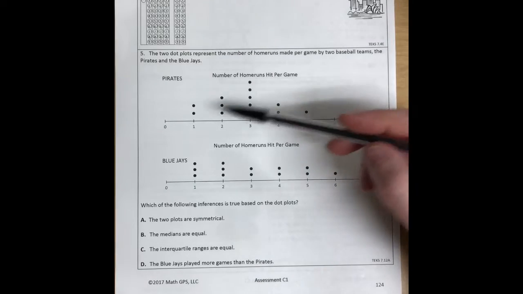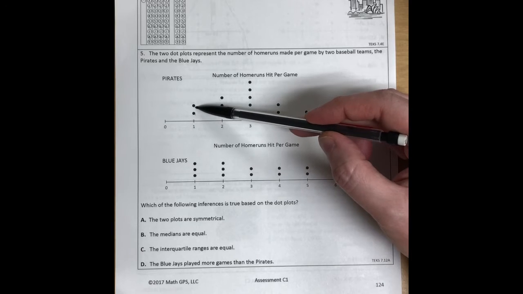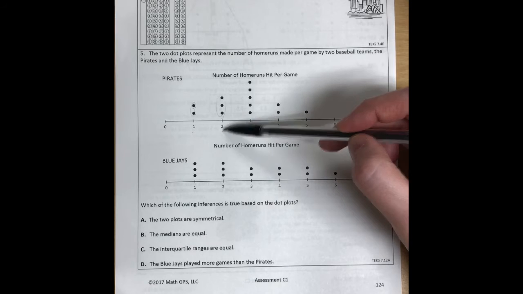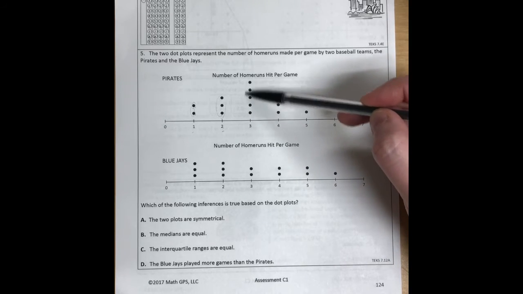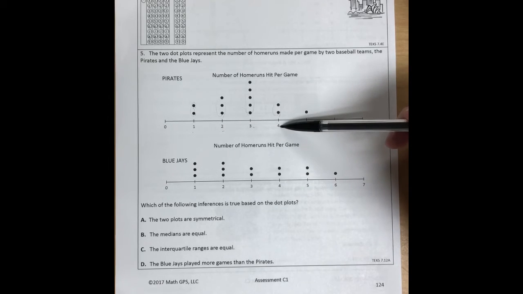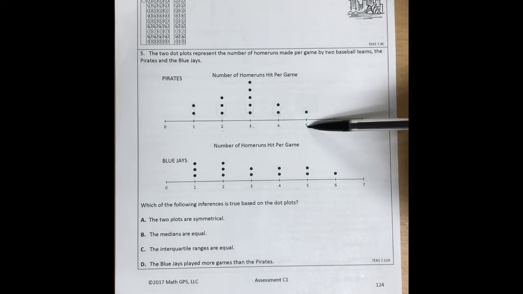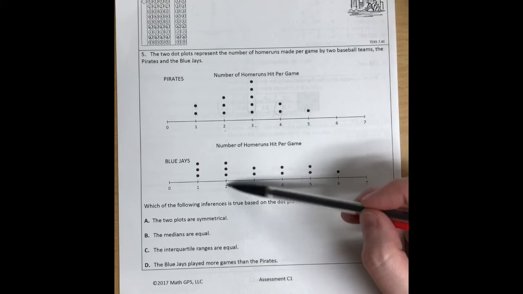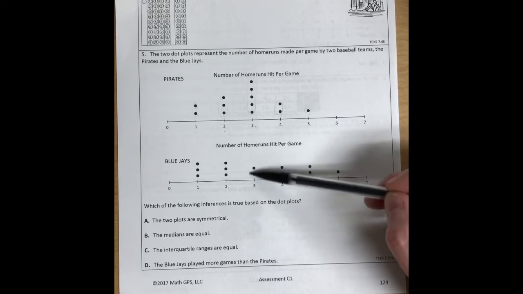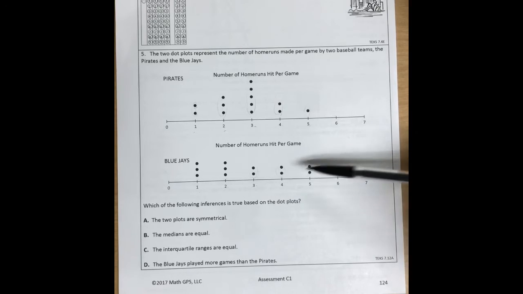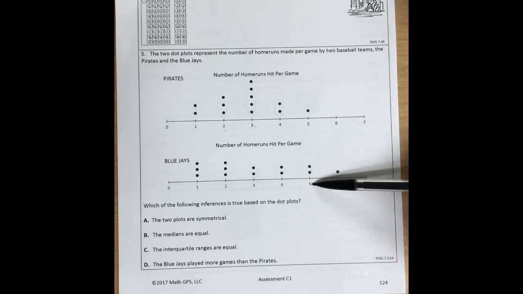Again, 2 Pirates hit 1 home run, 3 Pirates hit 2 home runs, 5 Pirates hit 3 home runs, 2 Pirates hit 4, and 1 hit 5. Now Blue Jays, 3 Blue Jays hit 1 home run, 3 Blue Jays hit 2 home runs, 2 Blue Jays hit 3 home runs, 2 Blue Jays hit 4 home runs, 2 Blue Jays hit 5 home runs, and 1 Blue Jay hit 6 home runs.